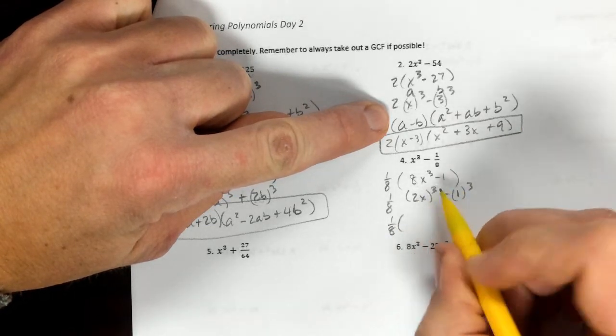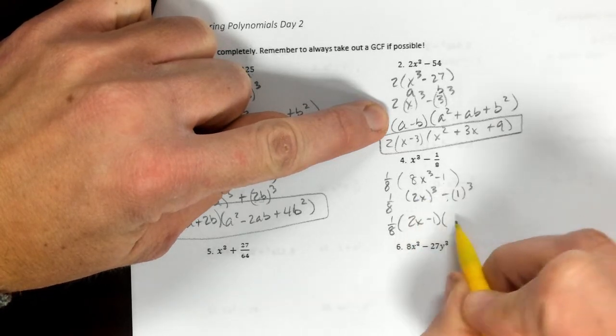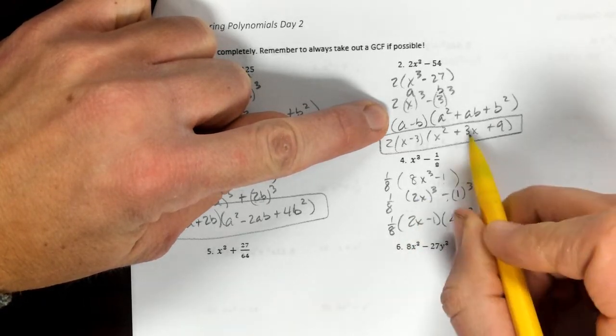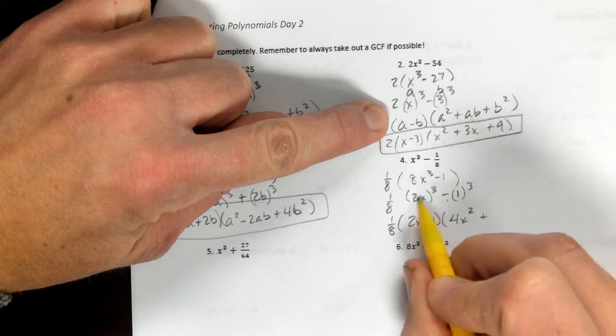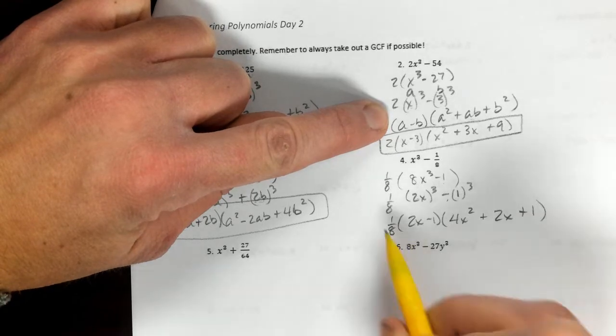Here we've got 2x, that's a, so 2x minus 1. And then we have a squared, which would be 4x squared, plus ab, so plus 2x, and then plus 1 squared, which is still 1.